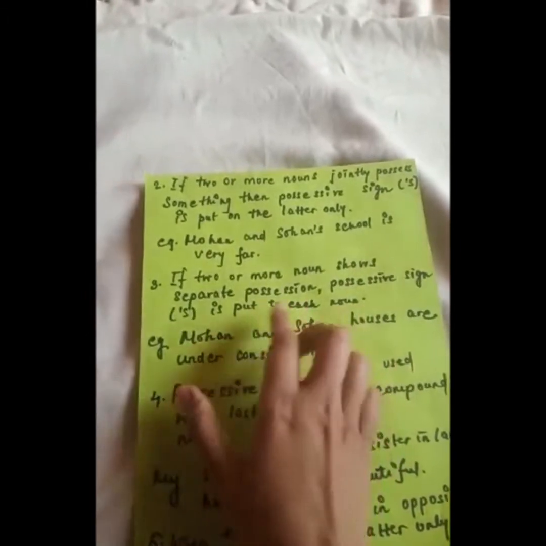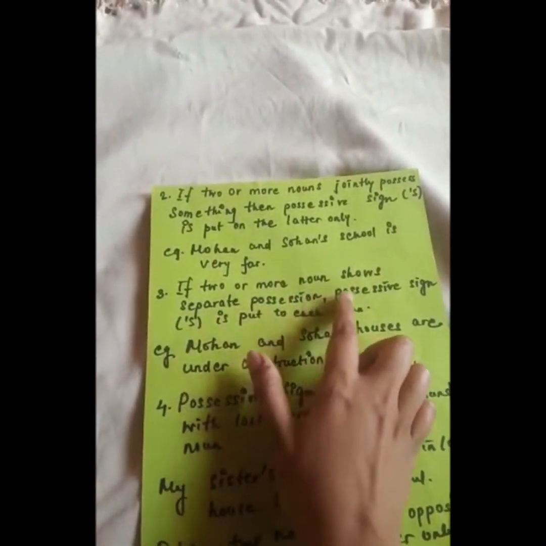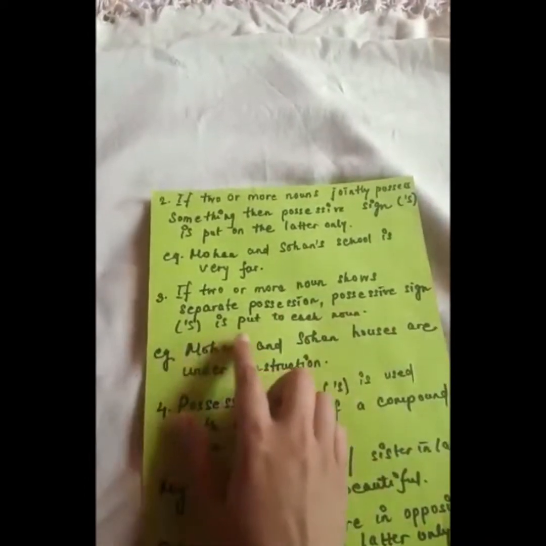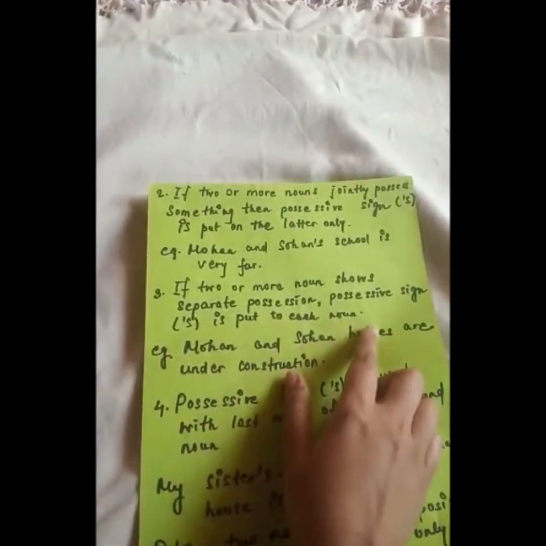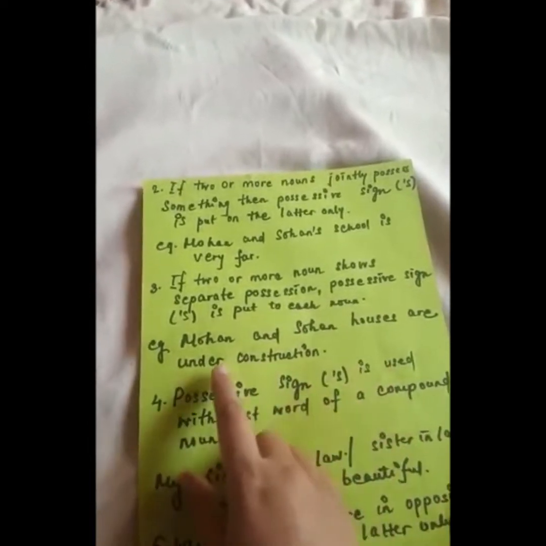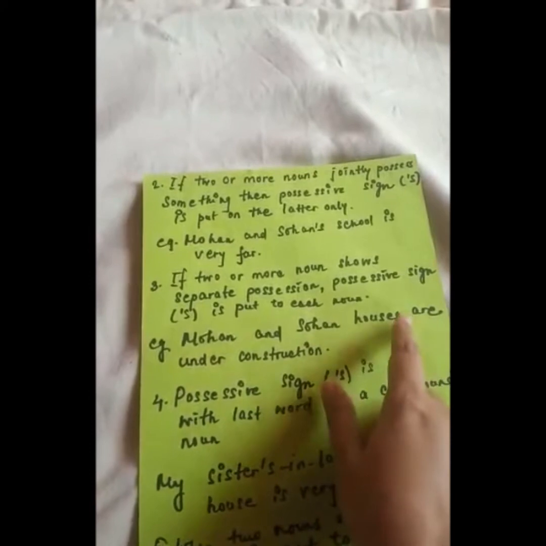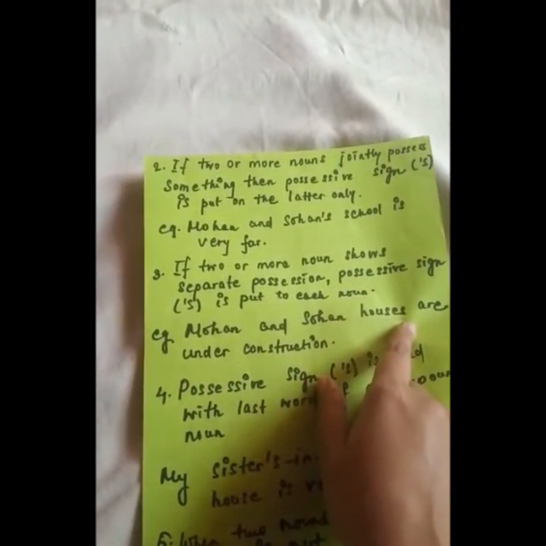Next, if two or more nouns show separate possession, the possessive sign apostrophe s is put on each noun. For example, over here, Mohan's and Sohan's houses. See the noun here. It is in plural form. Okay.